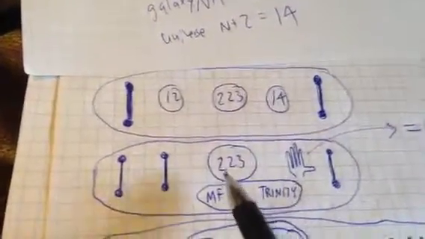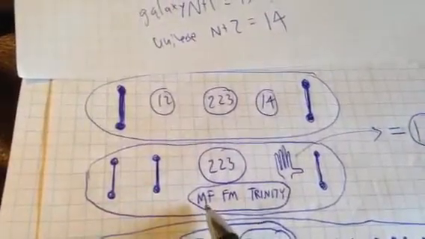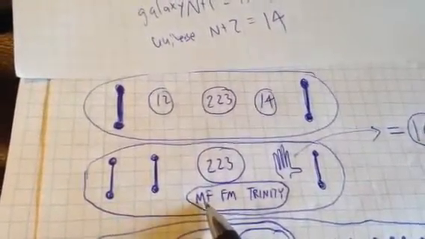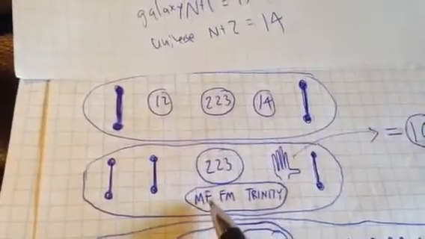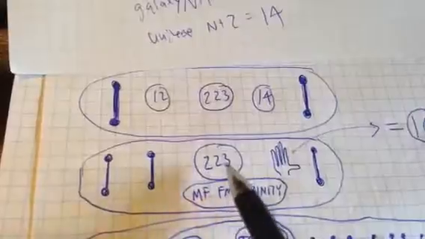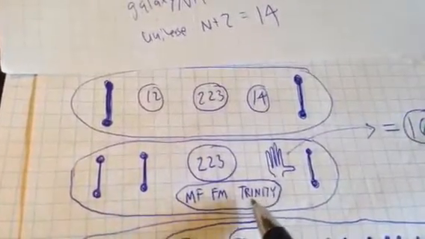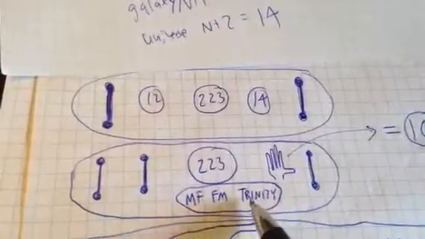I'm going to leave the 2, 2, 3 alone, but I believe it to be masculine, feminine, or positive, negative, feminine, masculine, or negative, positive, and knowledge of the Trinity. The 3 makes 4 makes 5, or the Father, Son, and the Holy Spirit.